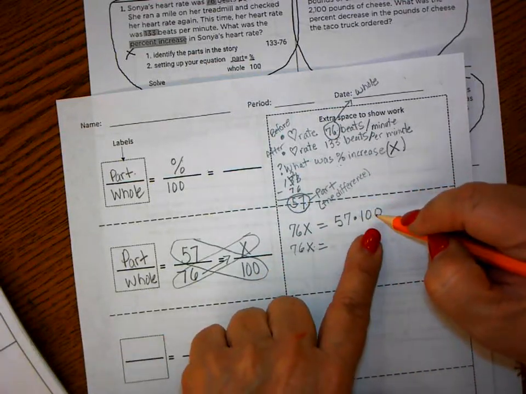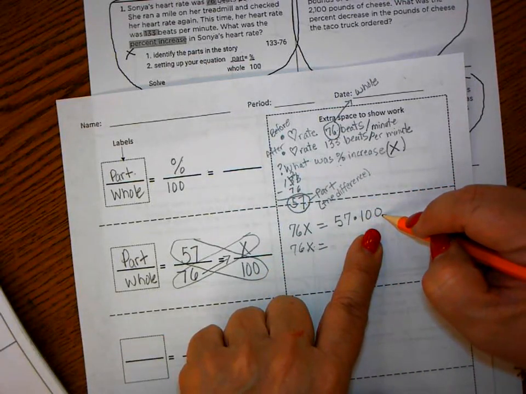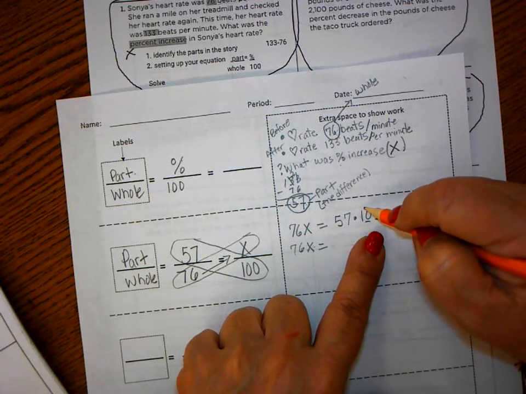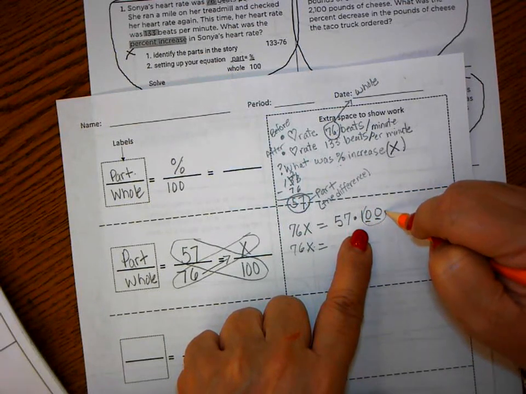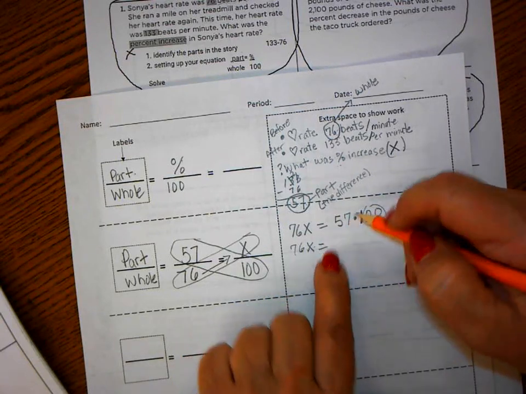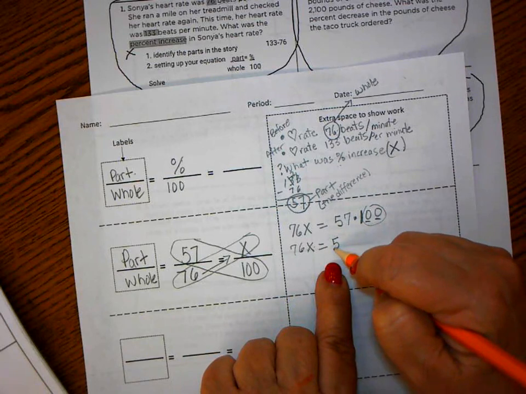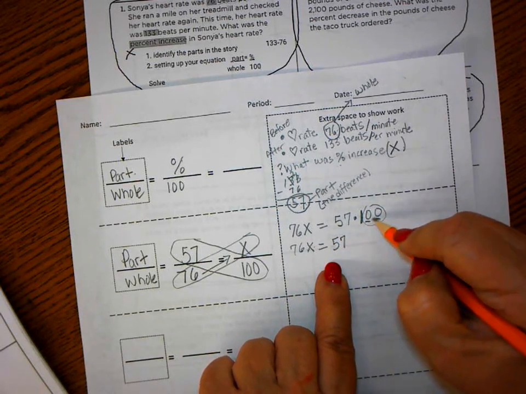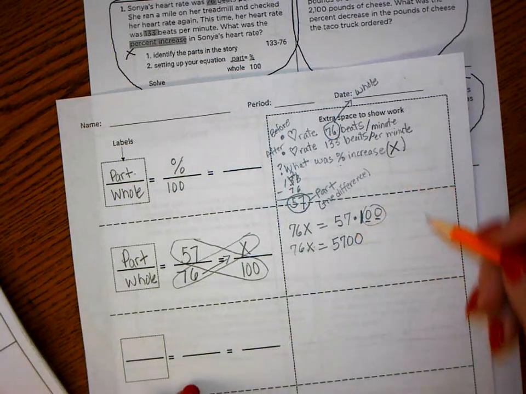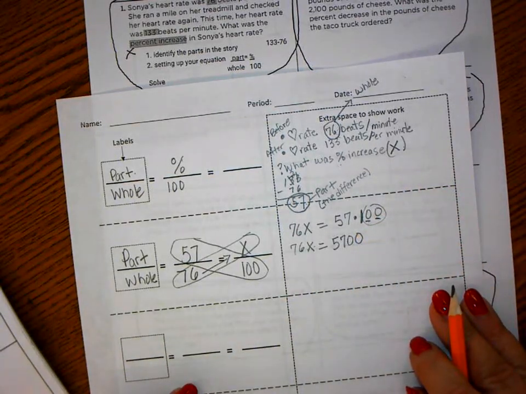Now, anything multiplied by zeros, I'm just going to add those to the end. So I'm going to circle those and add them to the end. So 1 times 57 equals 57. And I have 2 zeros I'm going to place at the end of my number, and that becomes 5,700.